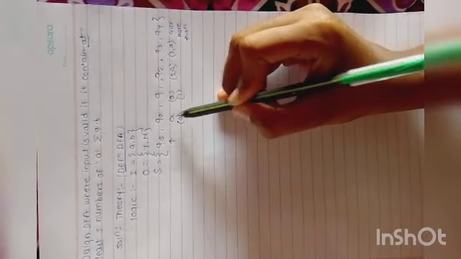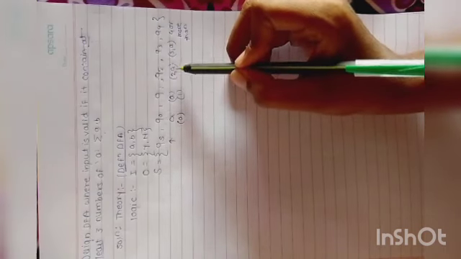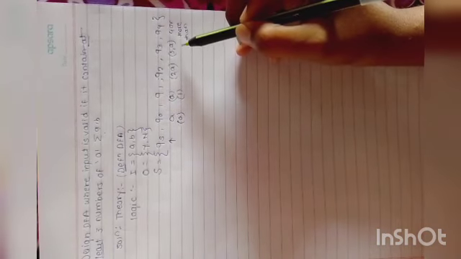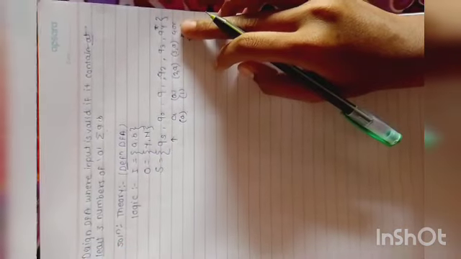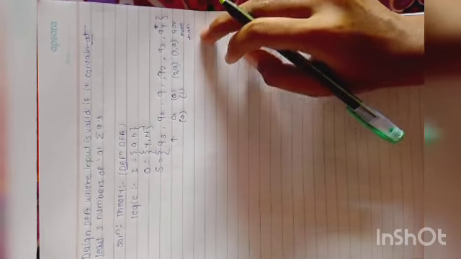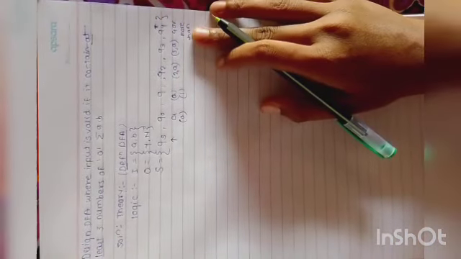Q0 is the state for 0 number of A, Q1 for 1 number of A, Q2 for 2 numbers of A, Q3 for 3 numbers of A, and Q4 for 4 or more than 4 numbers of A. We have to find at least, that's why Q4 is our final state, because at least means at least 3 or more than 3. So here is Q4. Q4 is our final state.